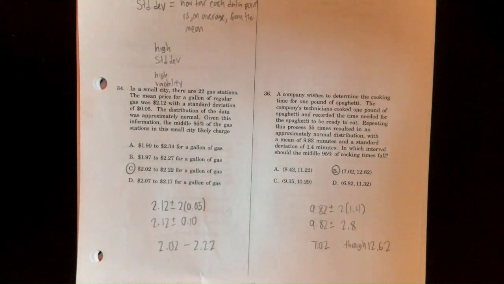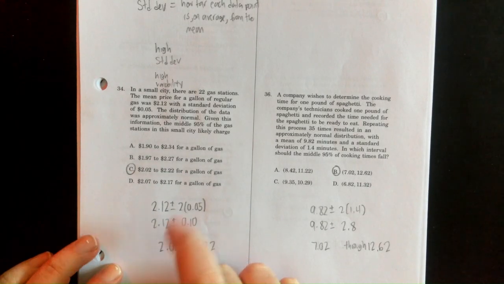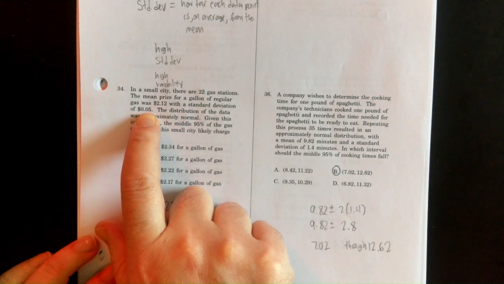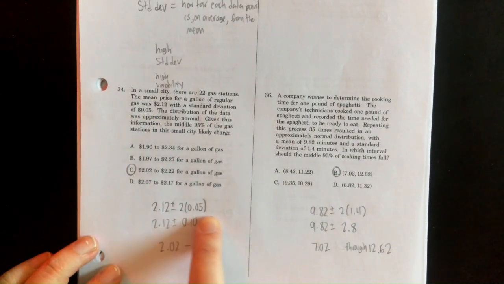Number 34, in a small city, there are 22 gas stations. The mean price for a gallon of regular gas was $2.12 with a standard deviation of 0.055 cents. The distribution of the data was approximately normal. Given this information, the middle 95%: remember, to find the middle 95% if the data is normal, take the average and add double the standard deviation, and then take the average and subtract double the standard deviation, which is what I did here.